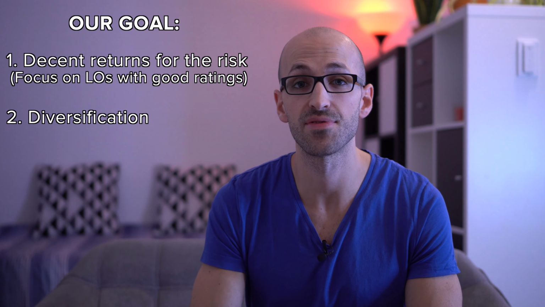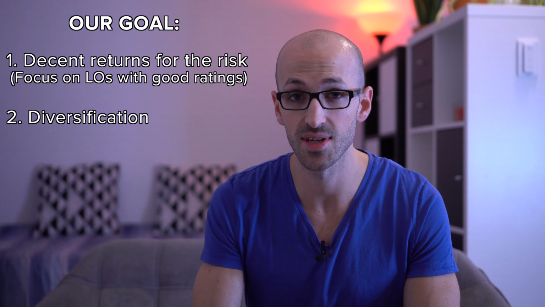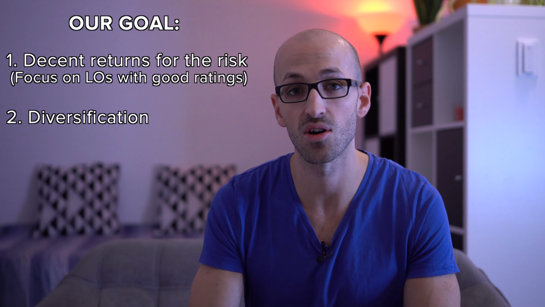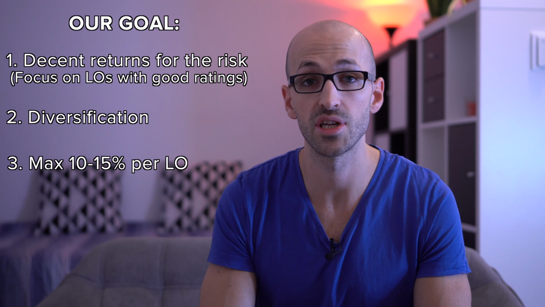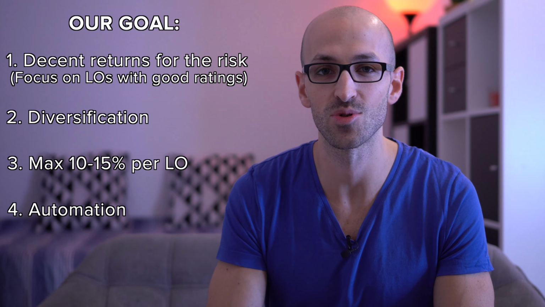Secondly, we want to be diversified over a large number of loans from many different loan originators in several countries to try and reduce our risk in case there is a problem in one specific country or with one loan originator. Then, to achieve a certain degree of diversification, we want to make sure that we don't allocate more than 10 to 15% of our portfolio to one single loan originator. And lastly, we don't want to spend our valuable time buying loans manually, but instead let the Auto Invest do it automatically for us. So now that you know why having a strategy on Mintos is important, let me tell you how I struggled with this in the past.